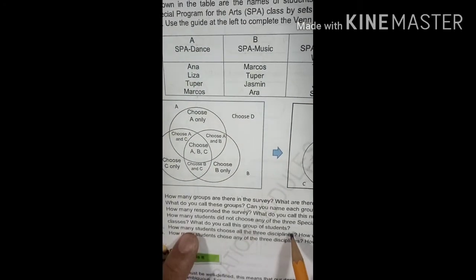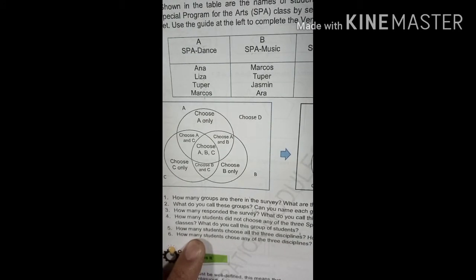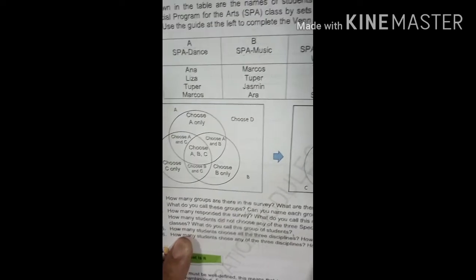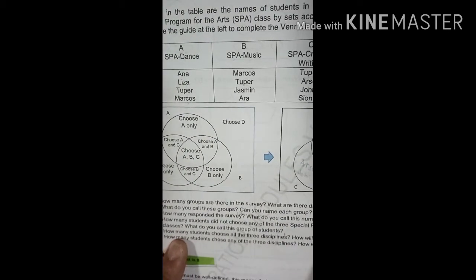So only one. One is the answer here for number 5. How will you represent it? This is the intersection of the three sets. So A intersection B intersection C.